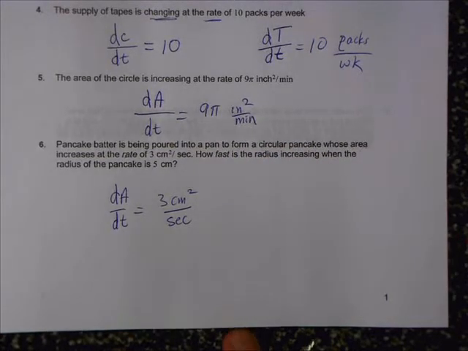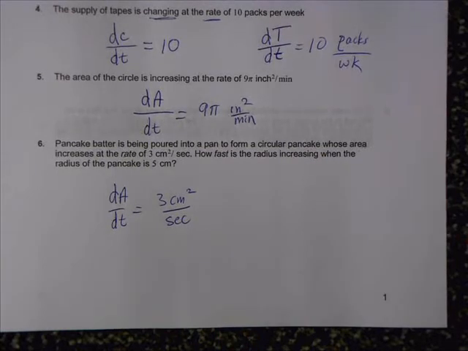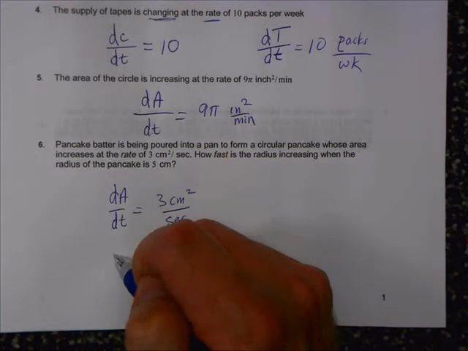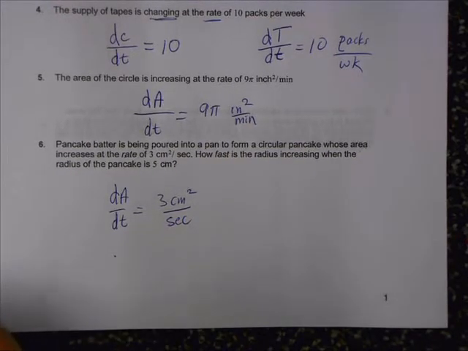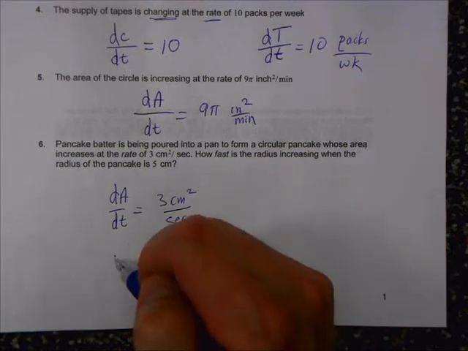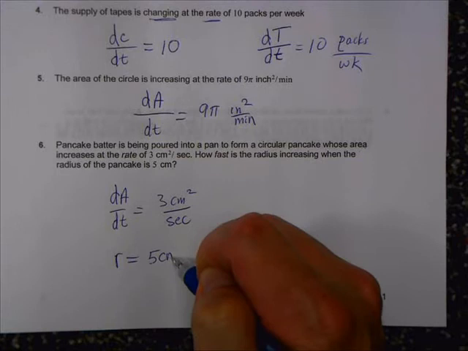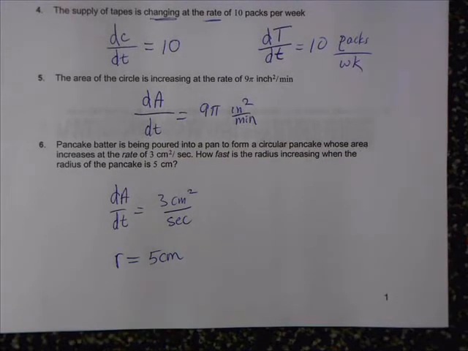What else? They gave us what the radius is. The radius of the pancake is 5 centimeters. Is that dr/dt? Is that a derivative? No. How do you know that one's not a derivative? It didn't say rate. It didn't say changing. That's a fixed value. So the radius is 5 centimeters. So I think those are the two things they gave us.